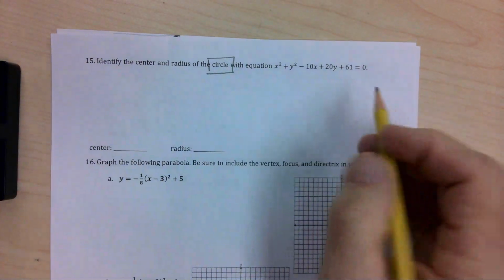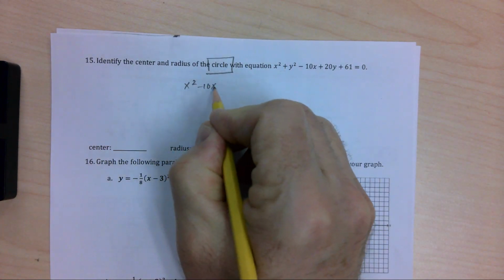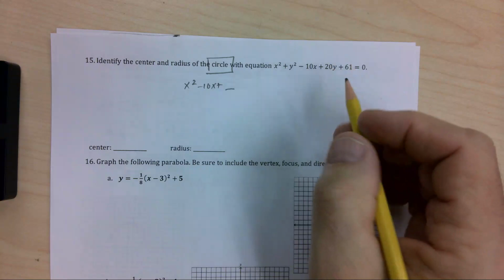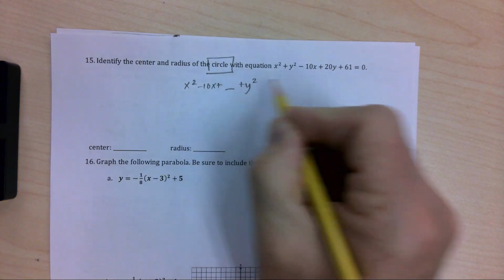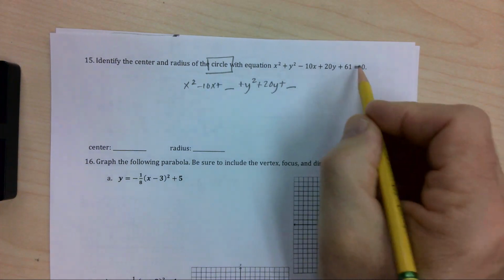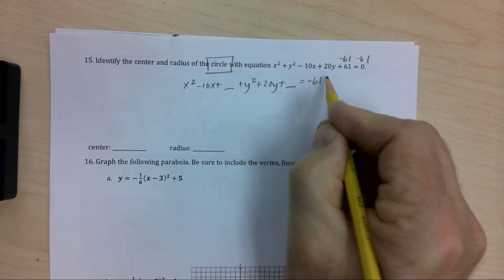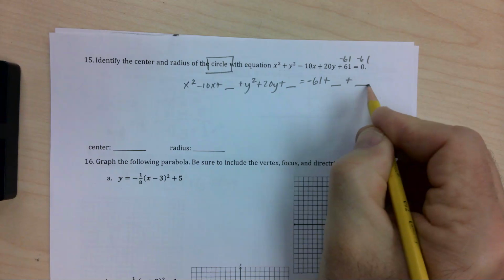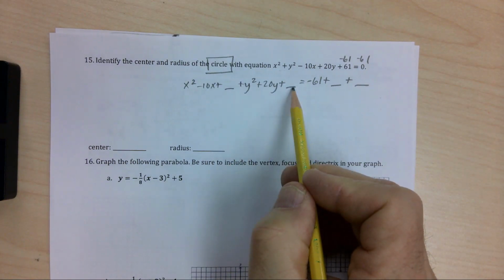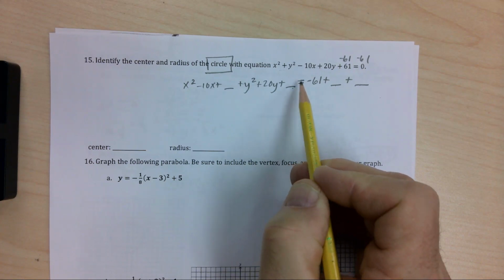That's a great clue. So we've got to gather our x's, create a space because we know we're going to have to complete the square, gather our y's, create a space because we know we're going to have to complete the square, subtract 61 from both sides, and then make sure you balance out what you put here with the same items here, because they're on opposite sides of the equals.